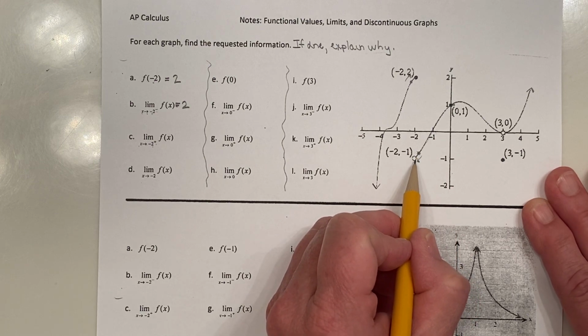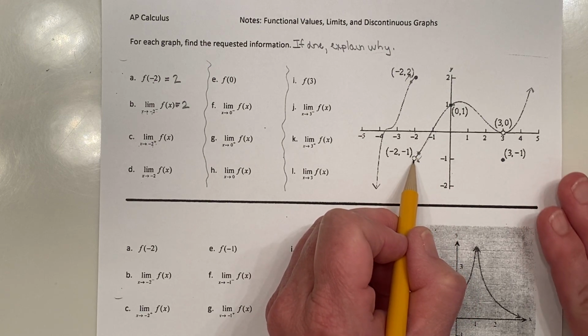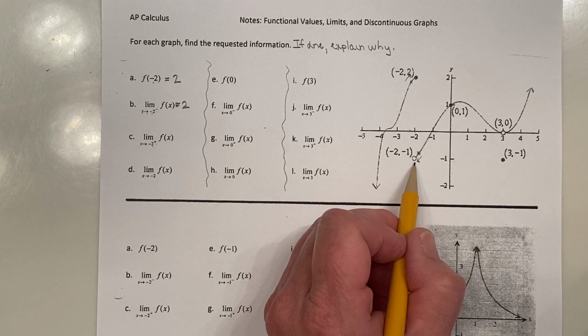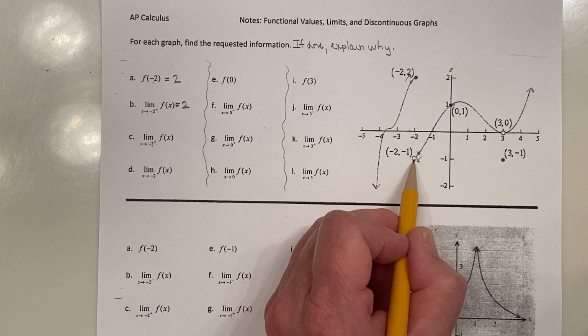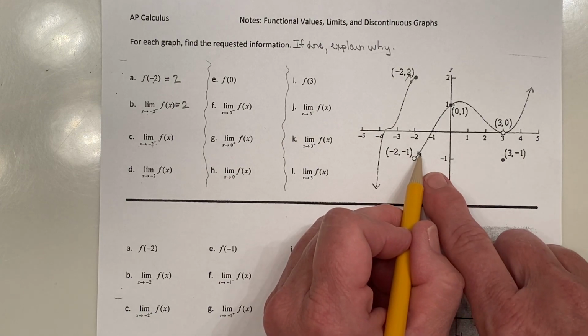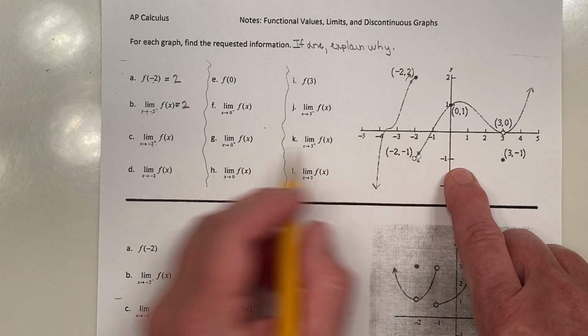So as you travel downward, I see an open circle. I don't care if it's an open or a closed circle. That's a functional value question. I just want to say, what is this part of the graph approaching? Well, this part of the graph is approaching y values of -1.